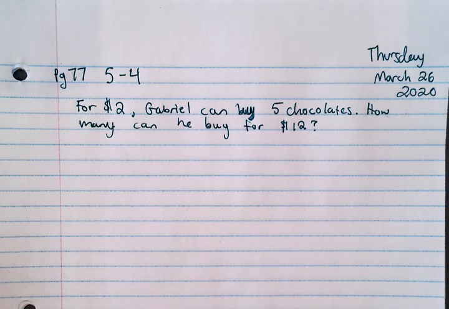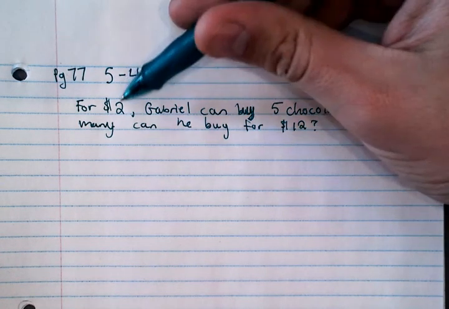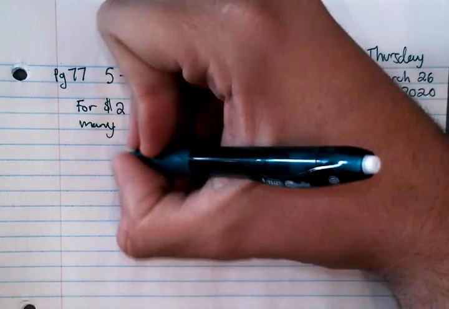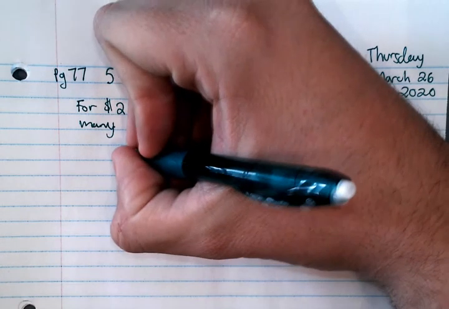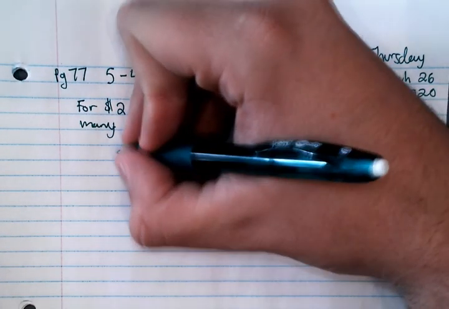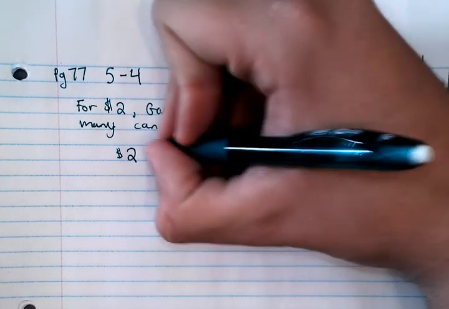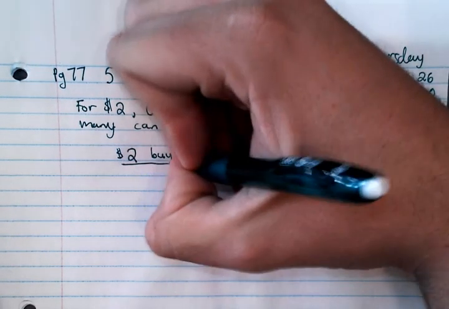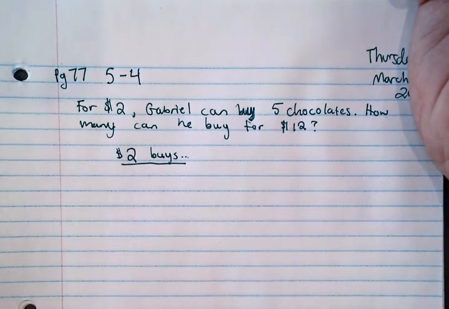So let's set this up as a proportion, and we'll keep it in the same order that they tell us. For $2, you can get 5 chocolates. So let's write that as a fraction. $2 buys 5 candies, and that's going to be the top of our proportion.